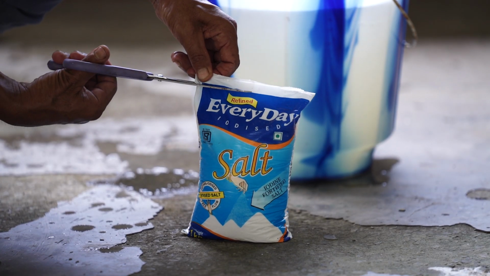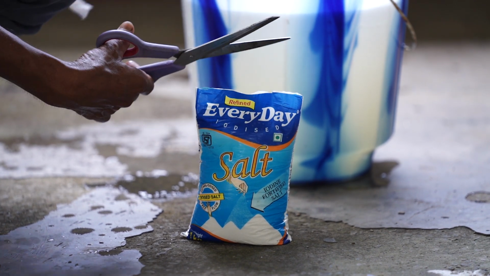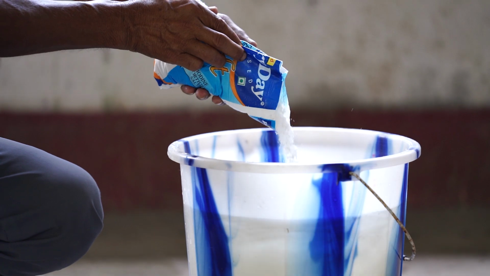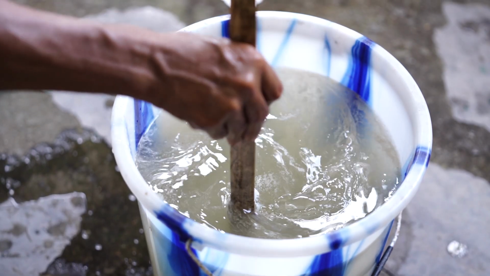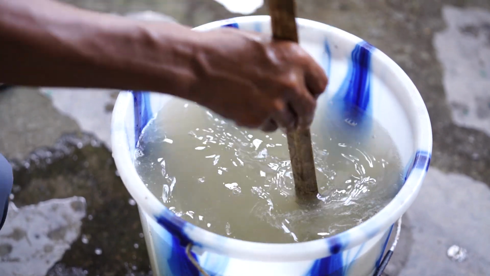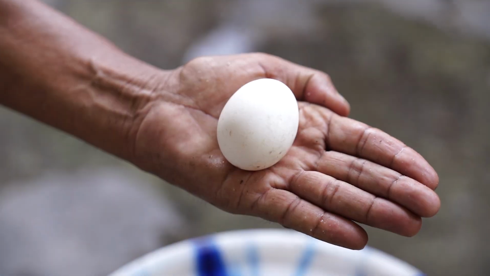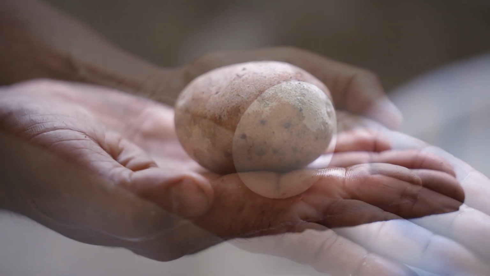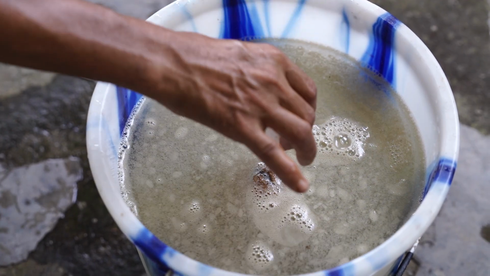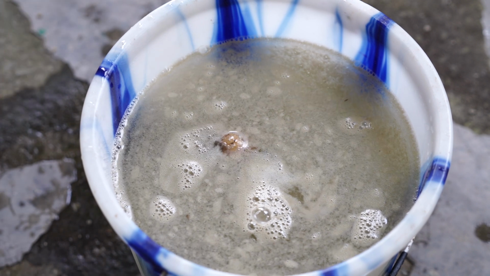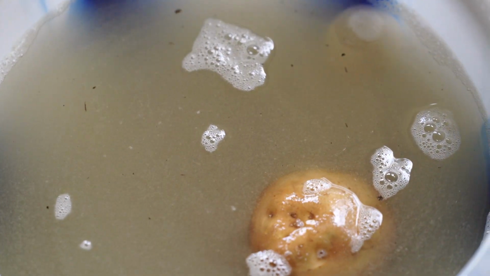For obtaining a salt solution with specific gravity of 1.08, we need to dissolve about 1.9 kg of common salt in 10 liters of water, which will give us about 19% strength of the solution. To test whether the solution concentration is right or not, use a fresh egg or a whole medium-sized tuber in the solution. If the egg or the tuber sinks, add a little more salt till it floats.